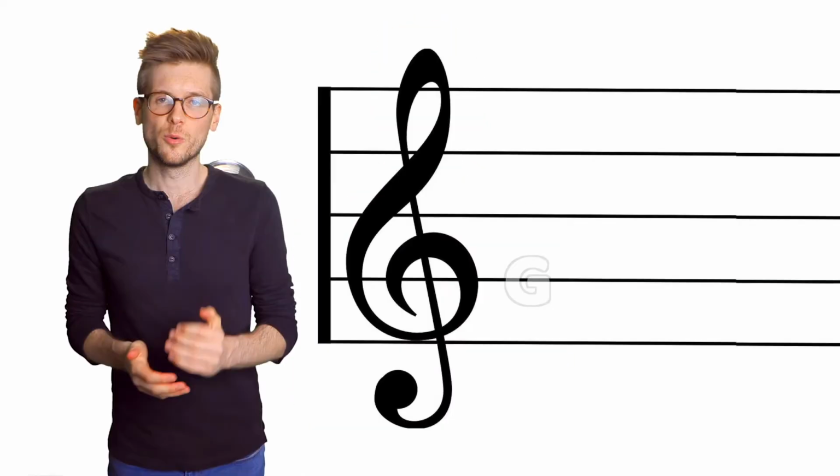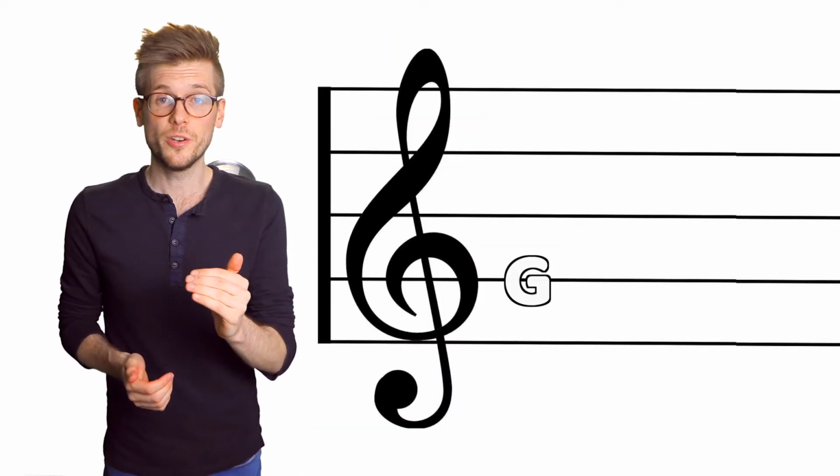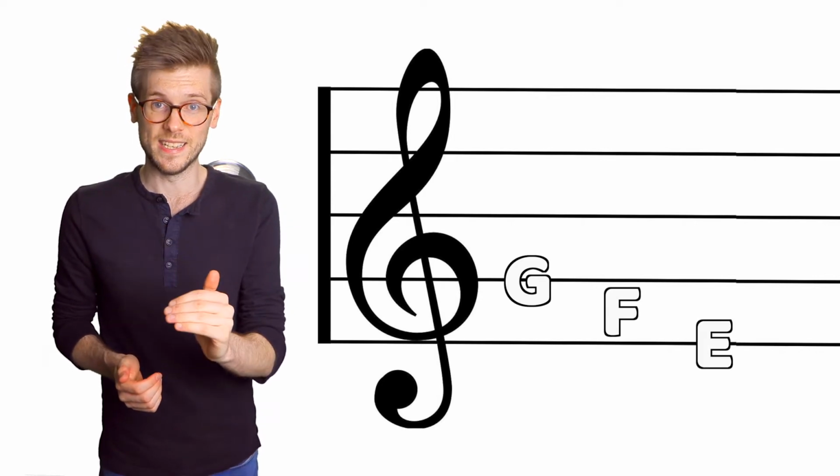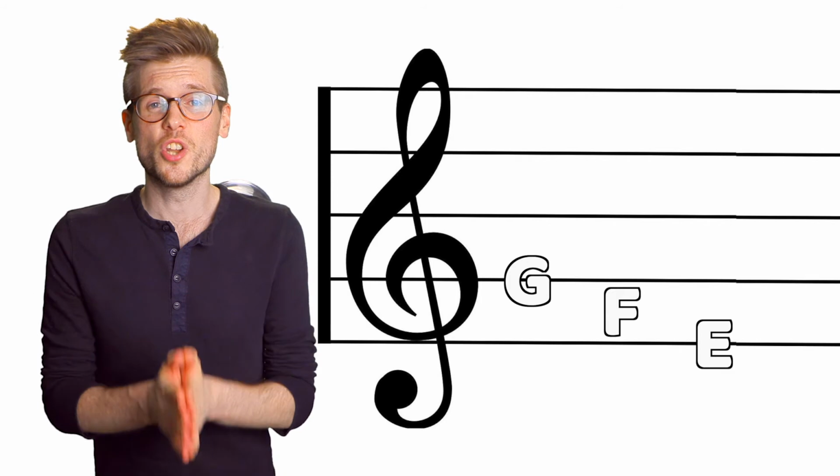Now, if we were to start on G again, but we wanted to find the note on the bottom line of the staff, we would follow the same process, but we would have to walk backwards through the alphabet because we're moving down. So we have G, we step back 1 note to F, and then we step back another note to E. Finding the letter name of a note does not get any more complicated than this. So let's try another one.